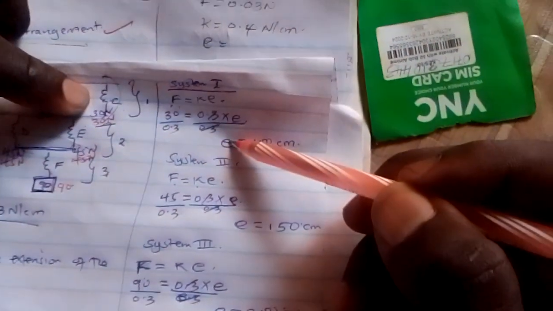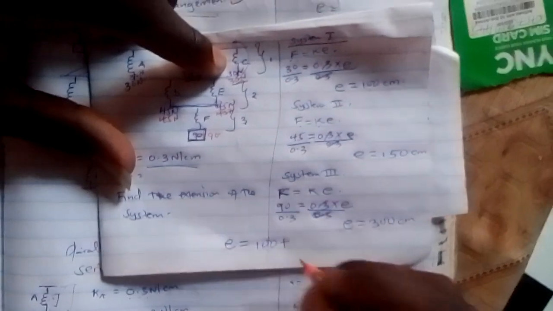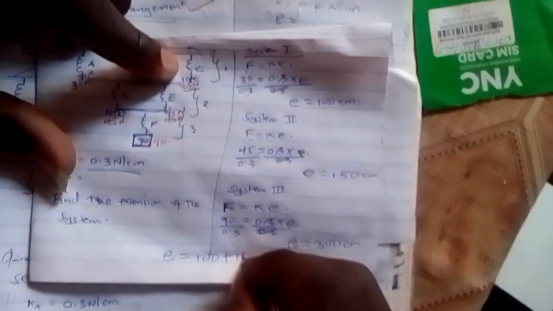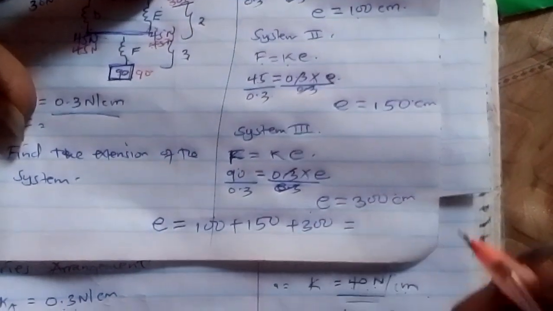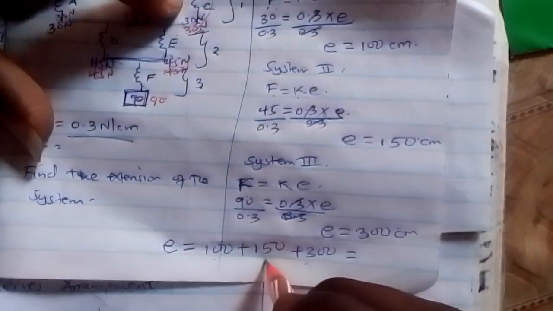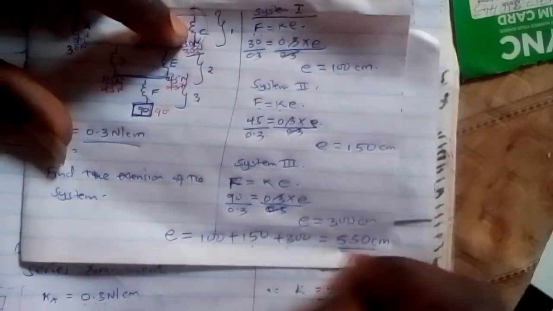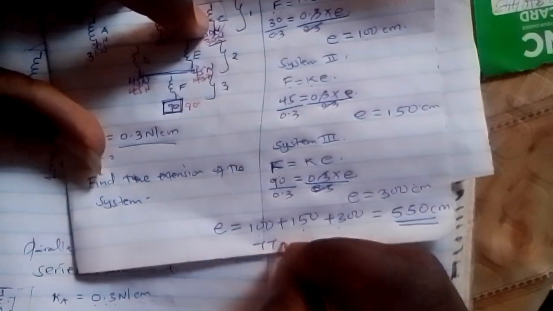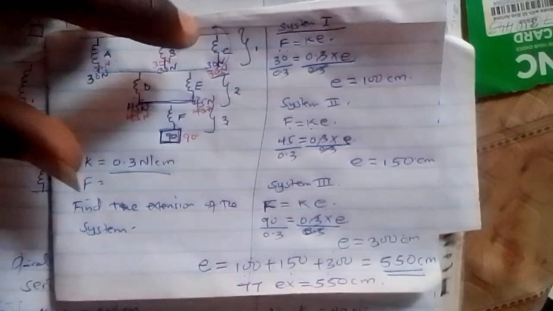And system 1 is in series with system 2, which is in series with system 3. Now we have said that extension in series we usually add. So we take extension in system 1, which is 100, plus extension in system 2, which is 150, plus extension in system 3, which is 300. That gives 100 plus 150, 250, plus 300, that is 550 centimeters, which is the total extension on the system.